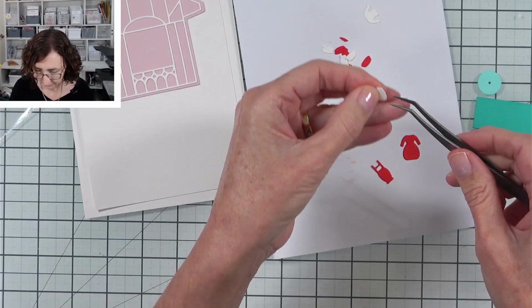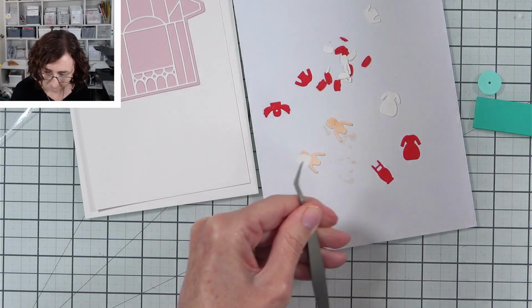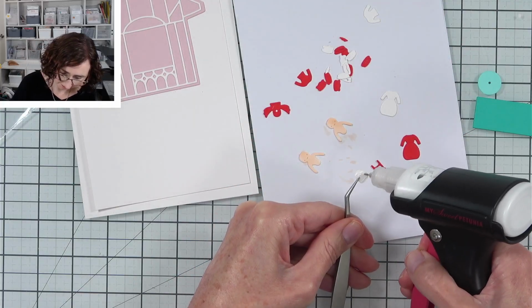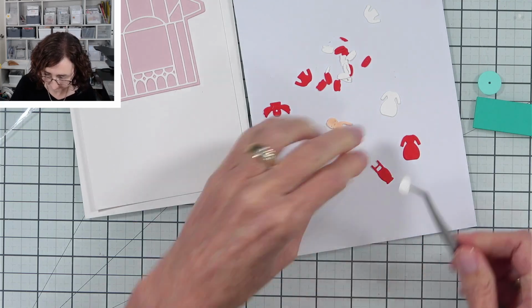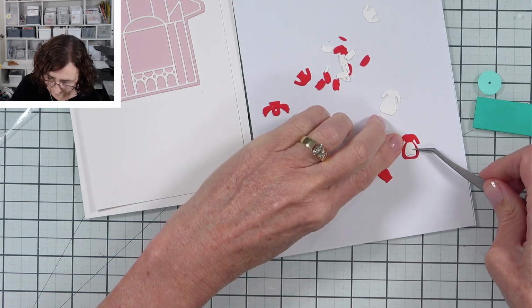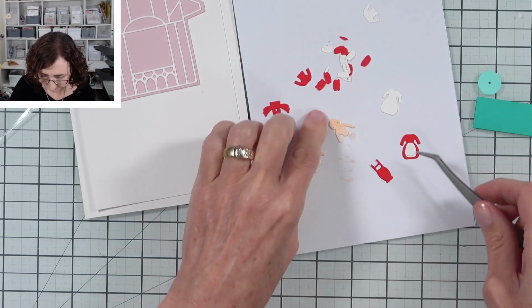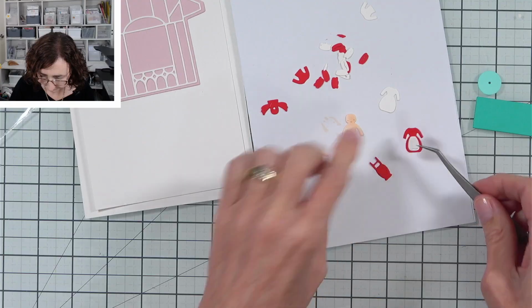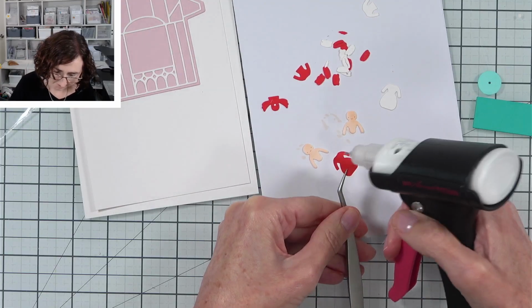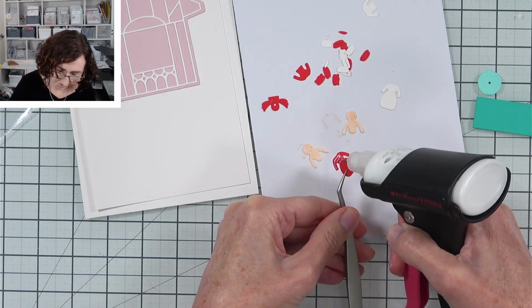Okay, skirt. Probably. I did do a lot of die cutting, prep die cutting, but I ran out of time to get it all done. That's okay. Press flowers first.